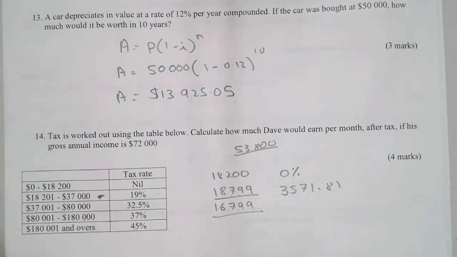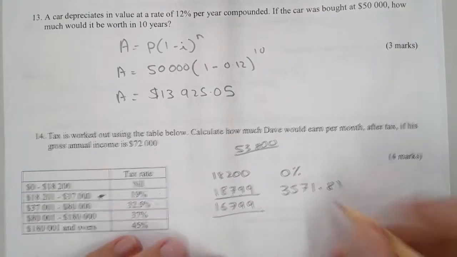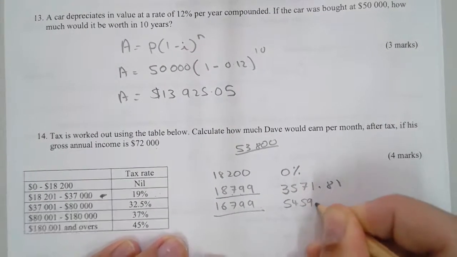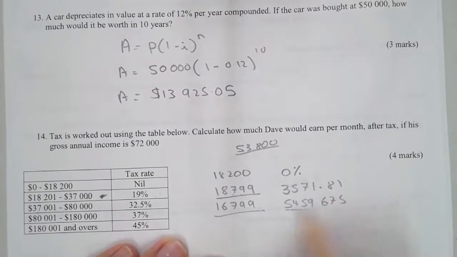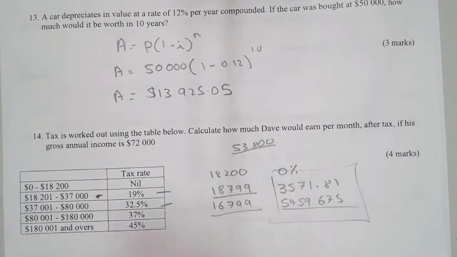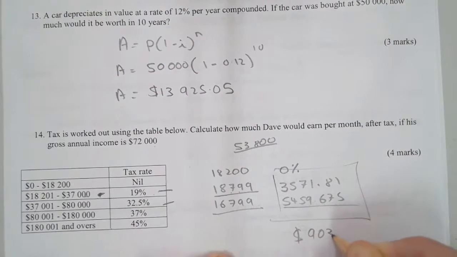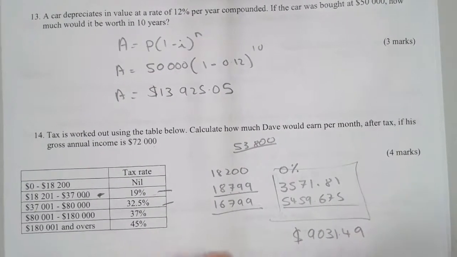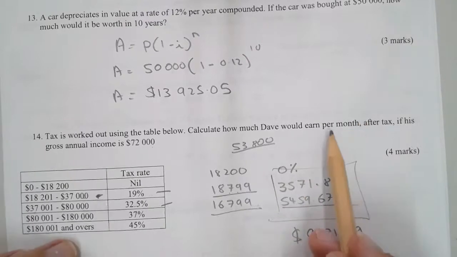You times that by 0.325, and that's how much tax he's getting charged in this bracket. So the total tax that he pays for the year, if you add those two together, is $9,031.49.